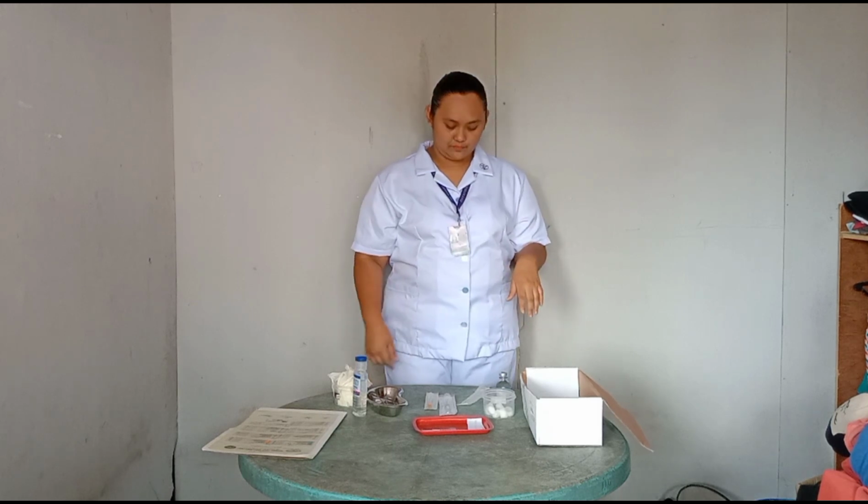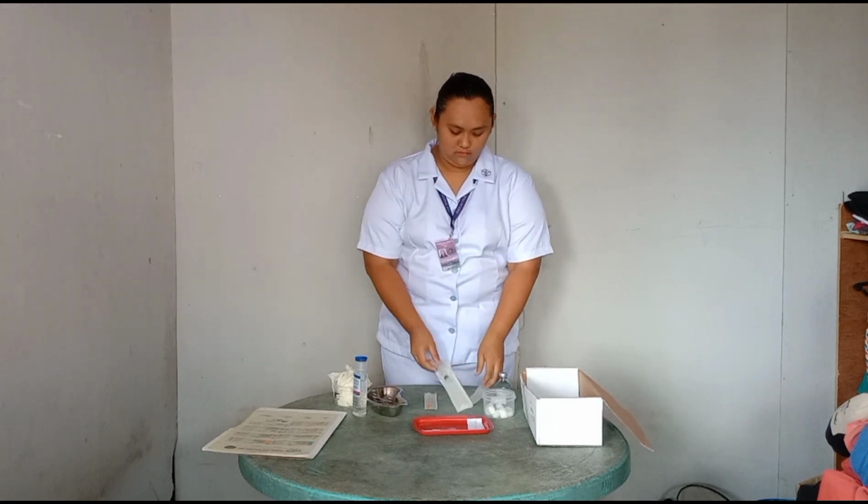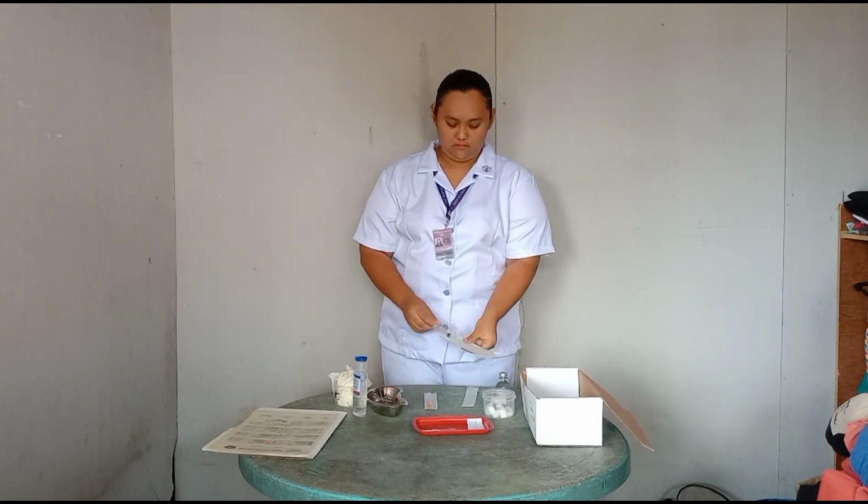Next is withdrawing the medication. First, place the ampule on a flat surface. This is to avoid the ampule from spilling. Attach the filter needle to the syringe. The filter needle prevents glass particles from being withdrawn with the medication. Remove the cap of the filter needle and insert the needle into the center of the ampule. Do not touch the rim of the ampule with the needle tip or shaft. This will keep the needle sterile.